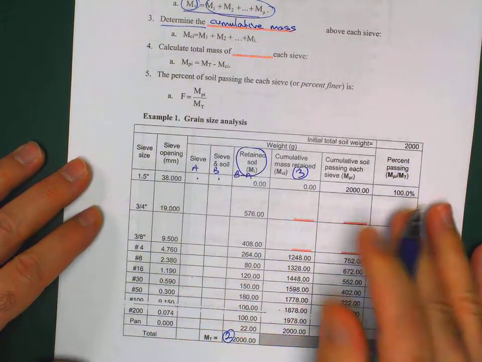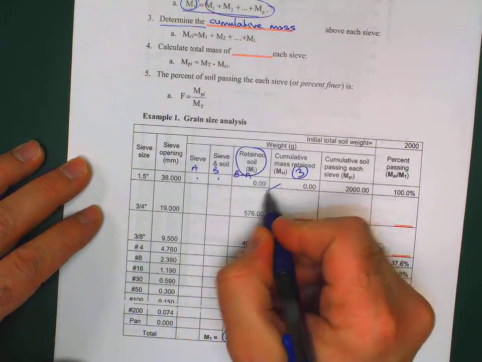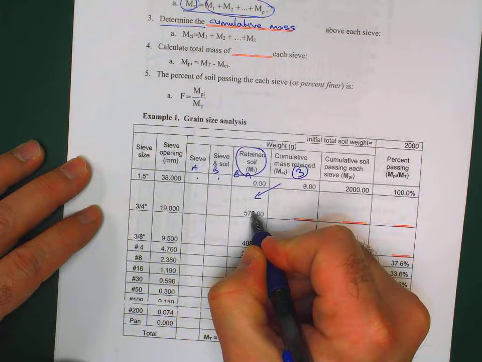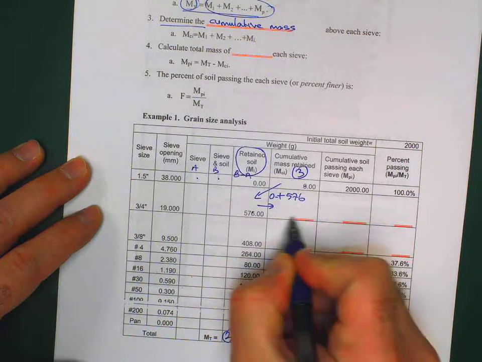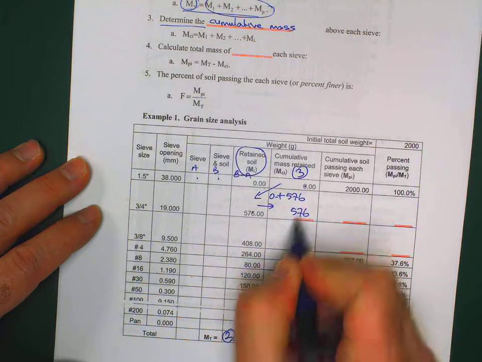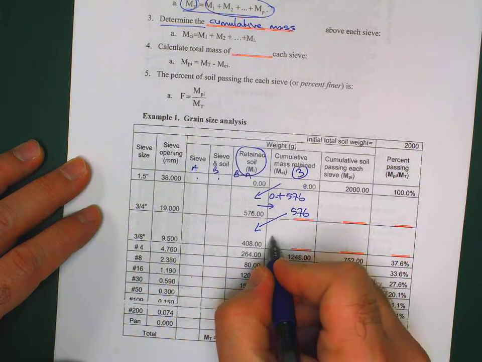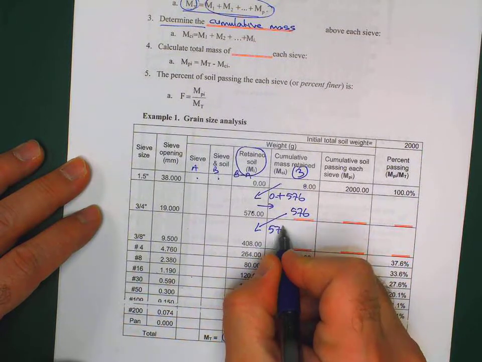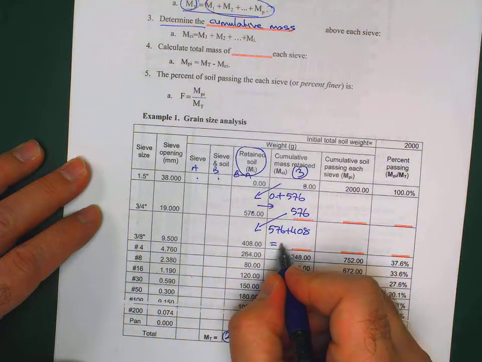Now if the first is 0 retained, the next one is essentially the summation of this plus this that goes here. Plus 576 goes here, 576. So this plus this, 576 plus 408 is going to give you 984.